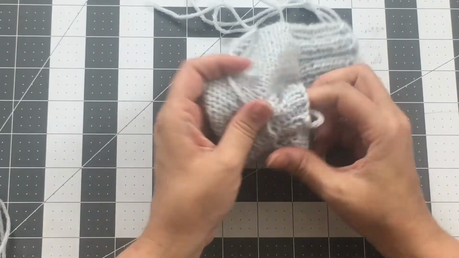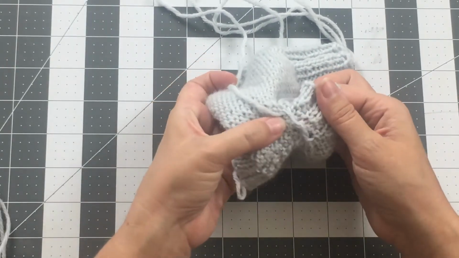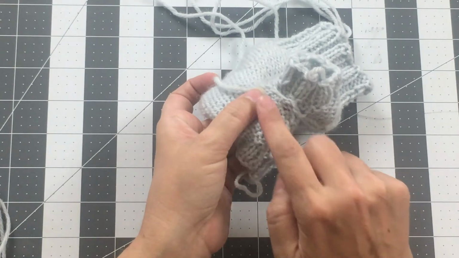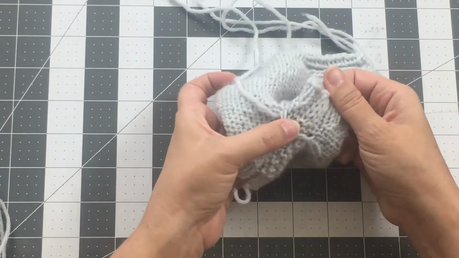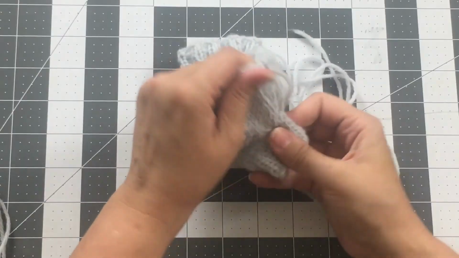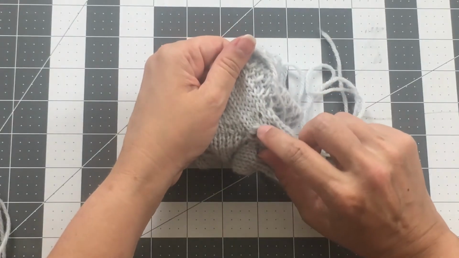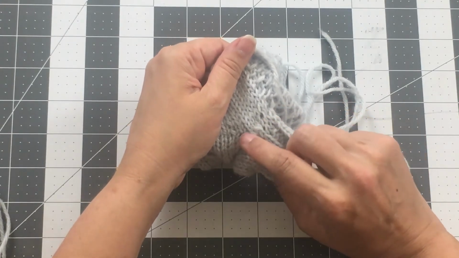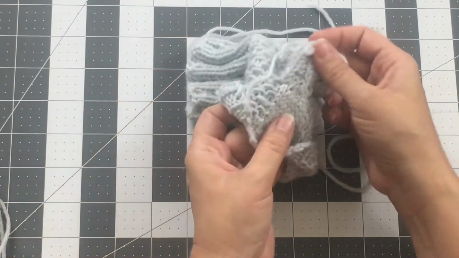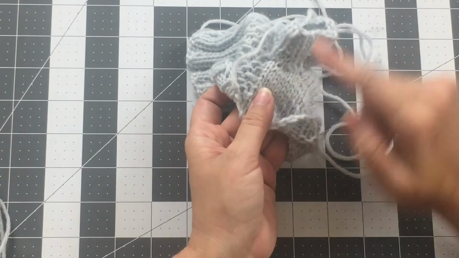And in fact, I'm going to turn this inside out. If you look very closely here, this looks a little wonky. That's a cast on edge. And then what I did when it was time to work the thumb stitches, I picked up stitches along that cast on edge to then knit up the stitches.